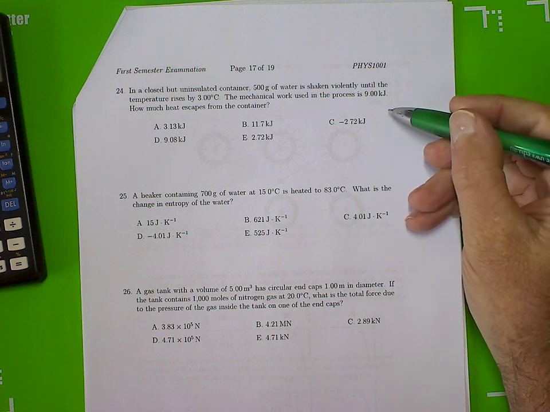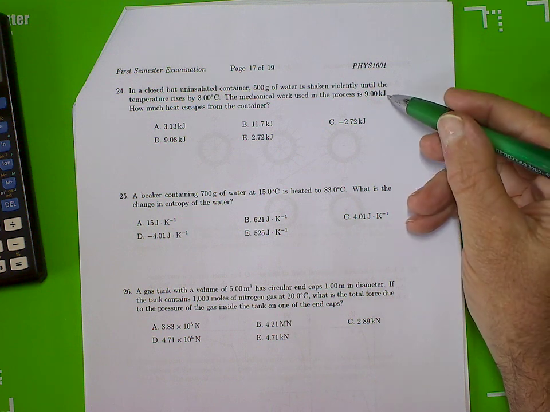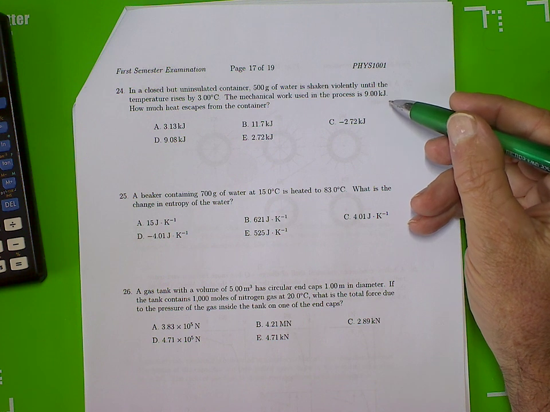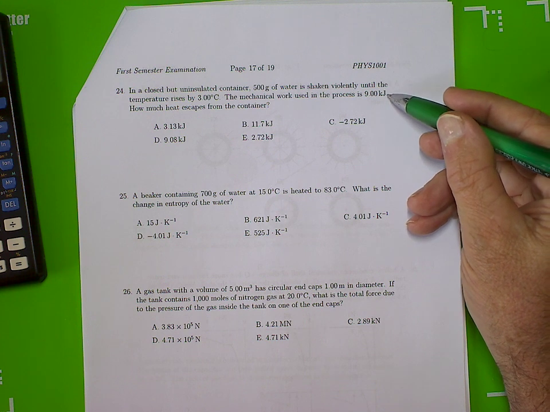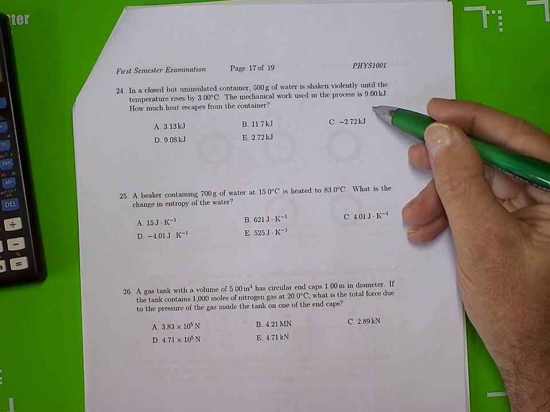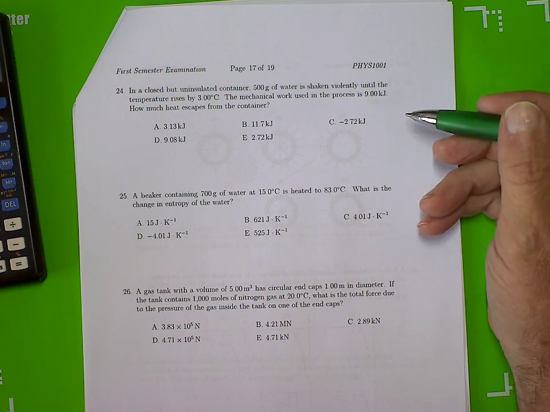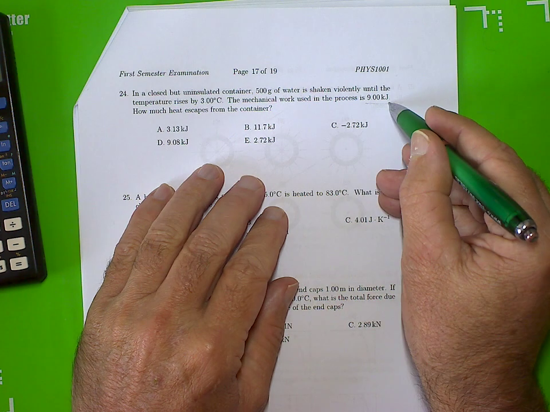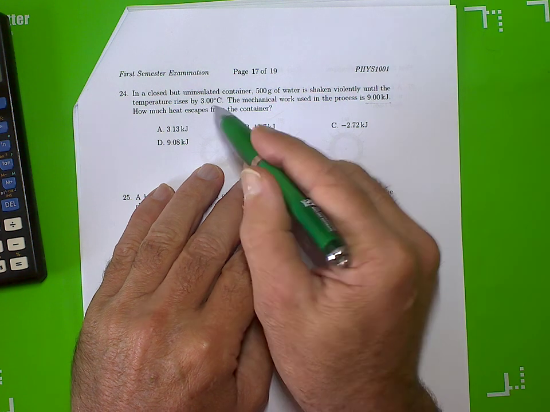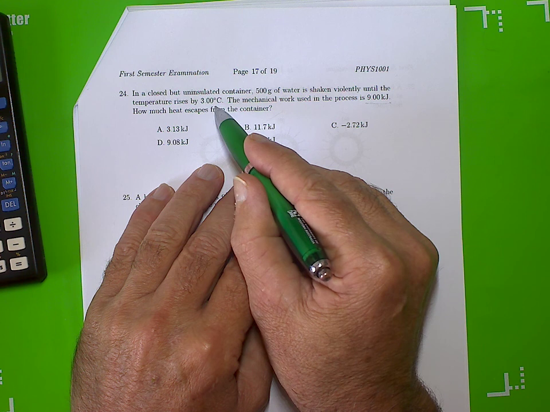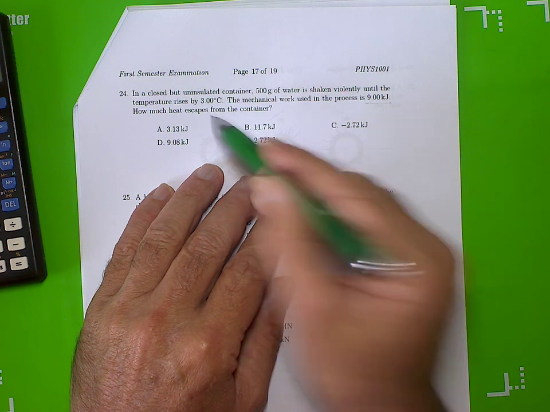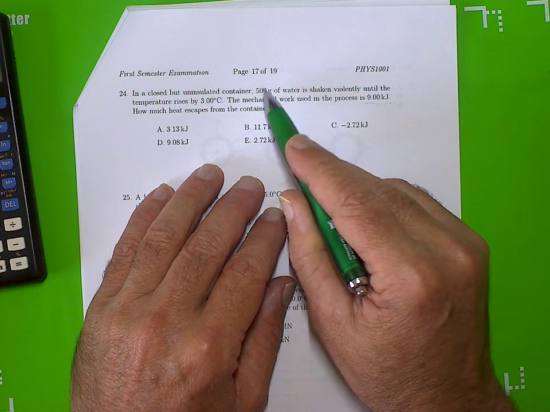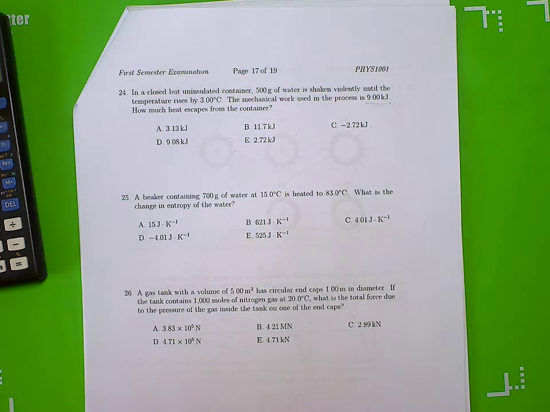In a closed but uninsulated container, 500 grams of water is shaken violently until the temperature rises by 3 degrees. The mechanical work used in the process is 9 kilojoules. How much heat escapes from the container? So basically, this is saying, we did 9 kilojoules of work on this water, and it raised the temperature by 3 degrees C. So that's how much of the work we did which remains as heat in the water. The rest must have escaped.